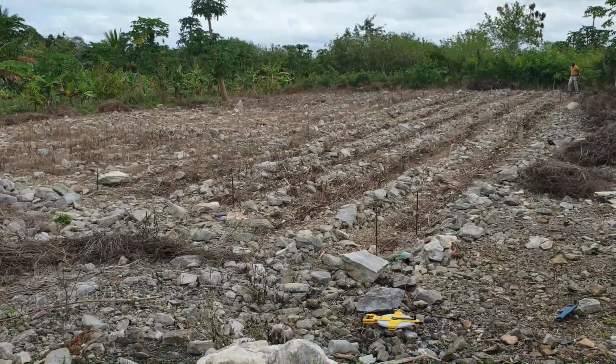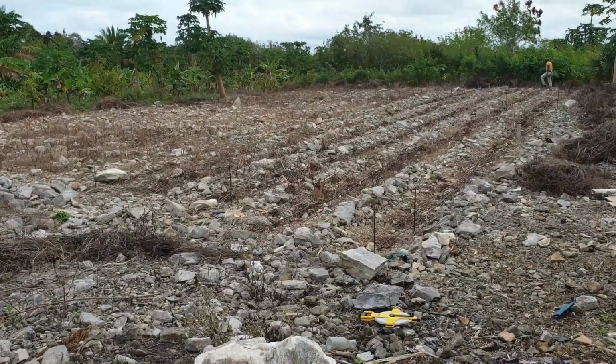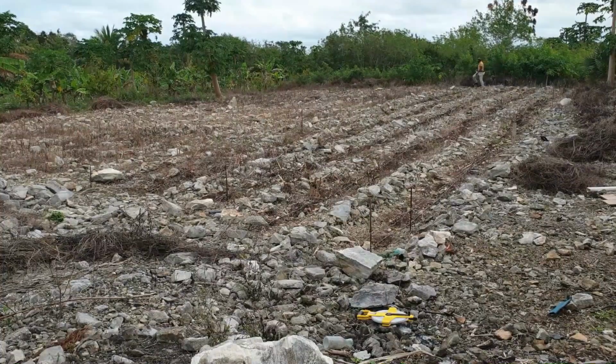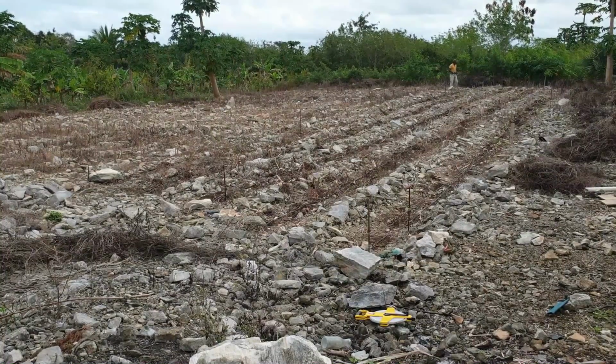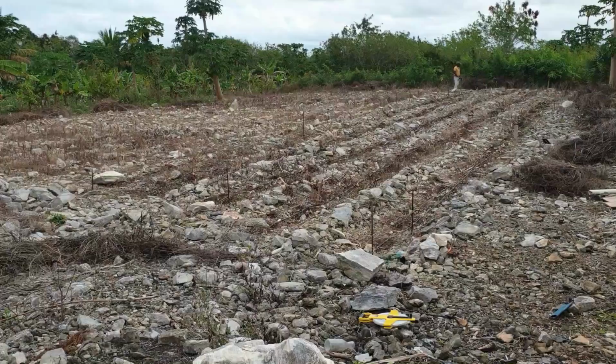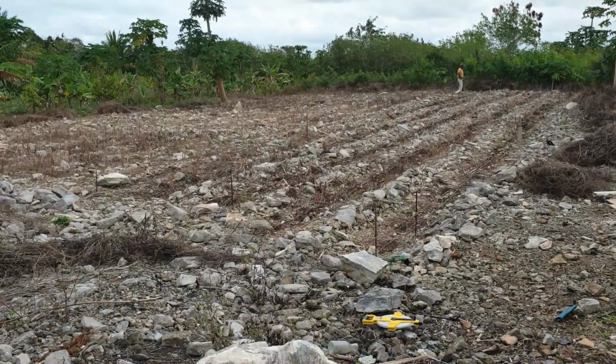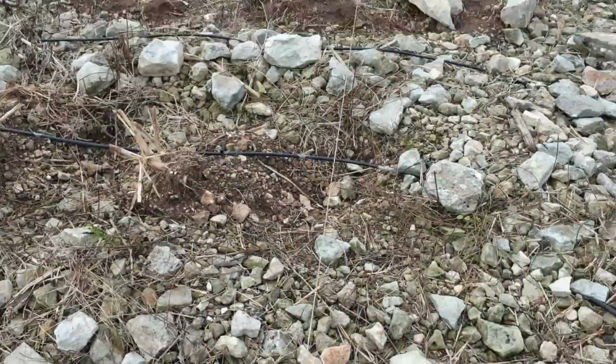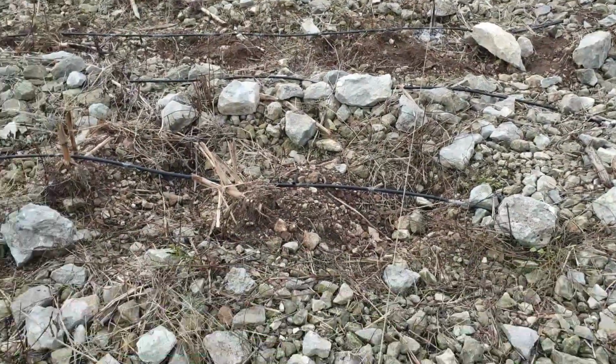Basically finished with the marking. So I'm just going to get the camera and show you that the lines they are basically in line, right? Okay. So right, so there you have it.